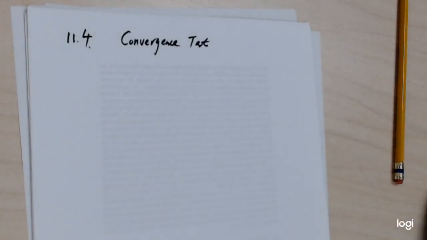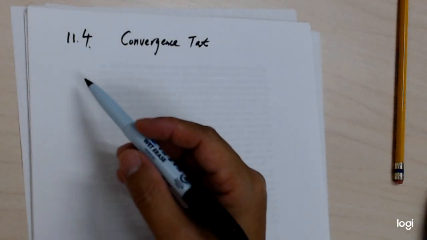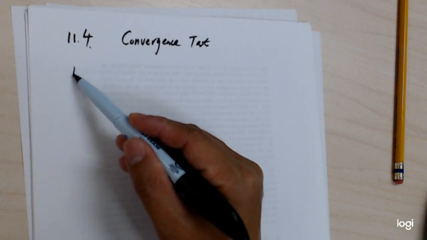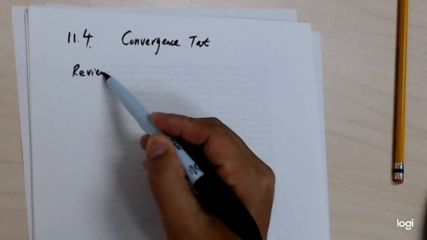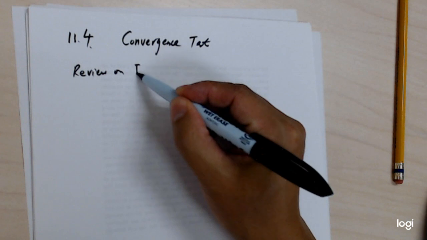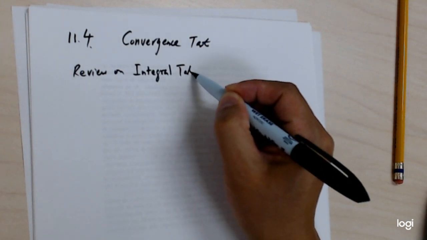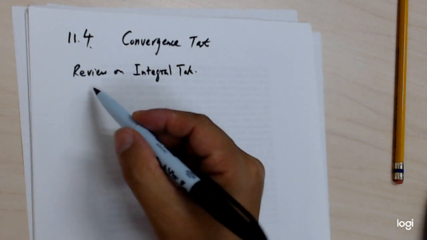So right now we are on the convergence test. Before I start the convergence test, let me remind you about the integral test again, because last time we didn't do enough examples here. So I'd like to do a quick review on integral test.